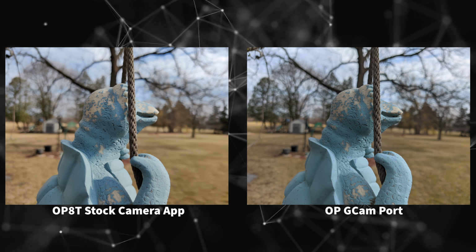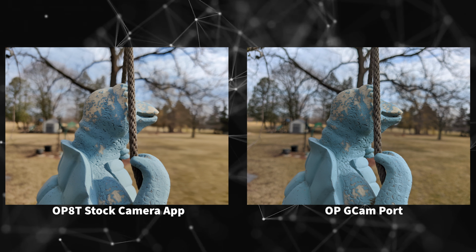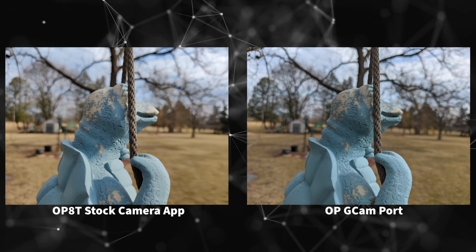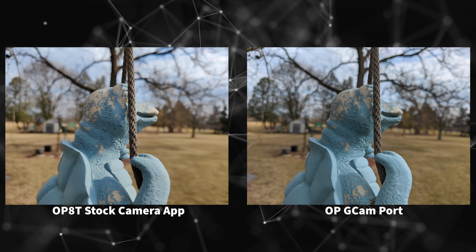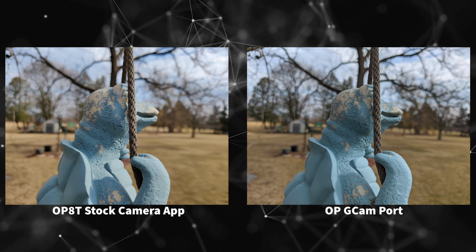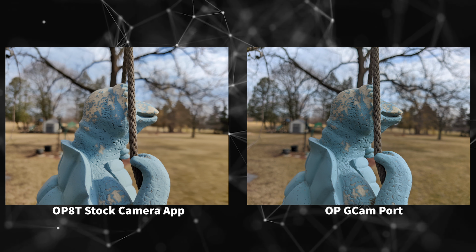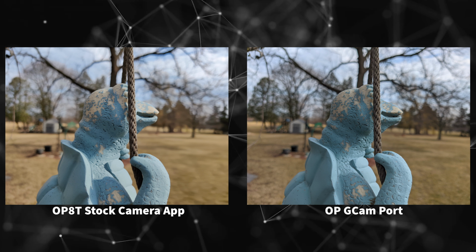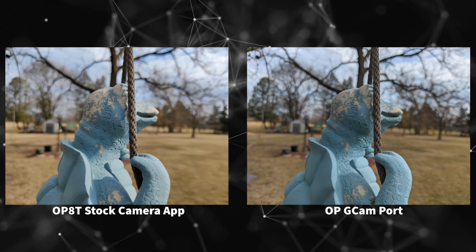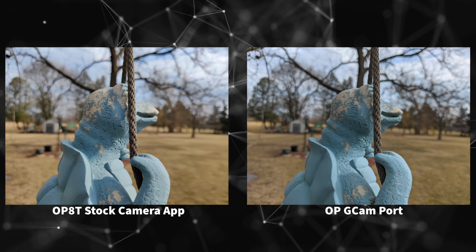The sun was actually shining pretty good, and you can kind of see that in the stock camera app. It was a little bit more shiny versus more dull and gloomy on the Gcam port. And for that reason, I think I'm actually going to choose the stock camera app. It's not crazy different, and I think if you posted these, people are obviously going to see that one looks a little bit more sunny, and that might be the reason why somebody would choose it versus a dark and more bleak photo from the Gcam, even though the contrast is better.